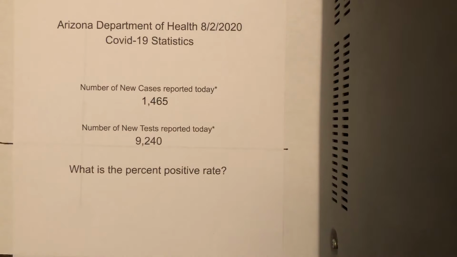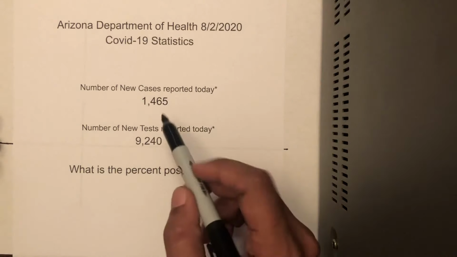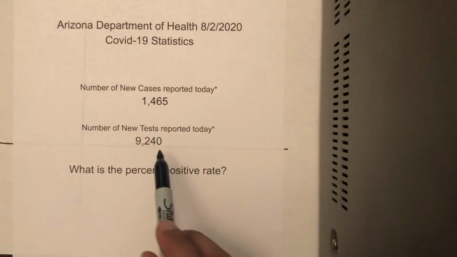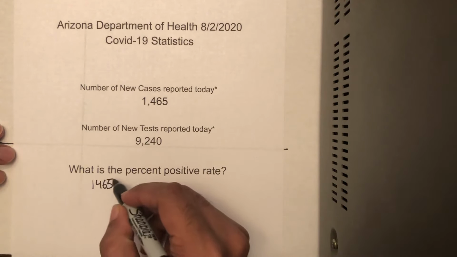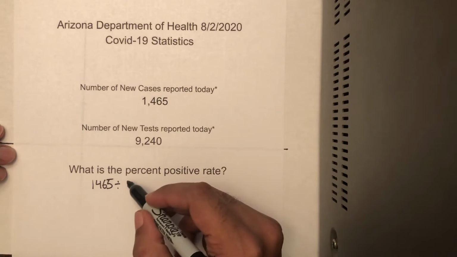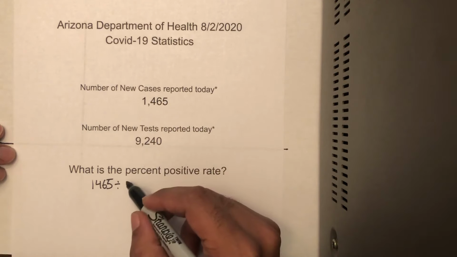Hello everybody. As you can see from this paper, the Arizona Department of Health reported on August 2nd, 2020, from the data dashboard, 1,465 new cases and 9,240 new tests. So the question asked is, what is a percent positive rate? All we're going to do is take 1,465 and divide it by 9,240.